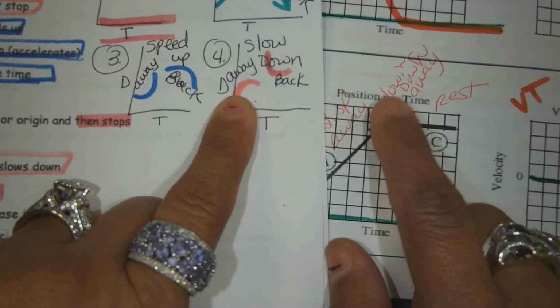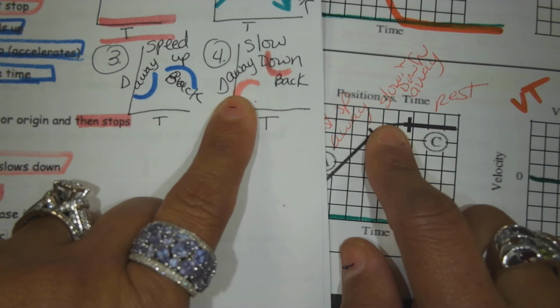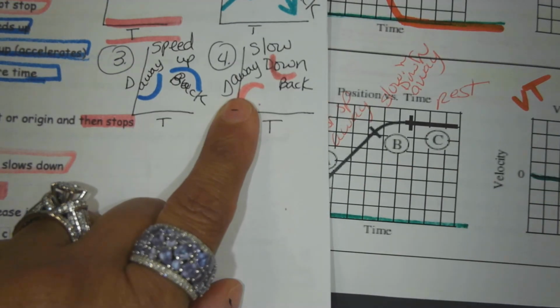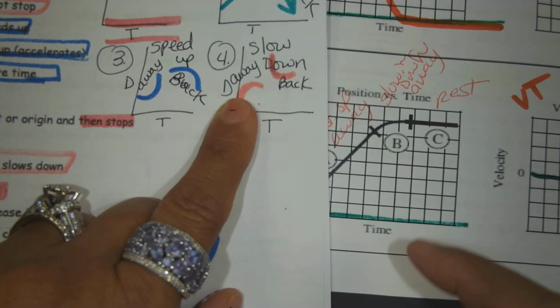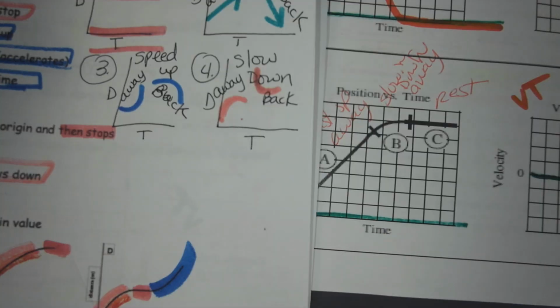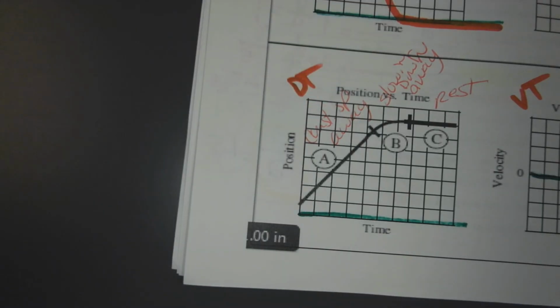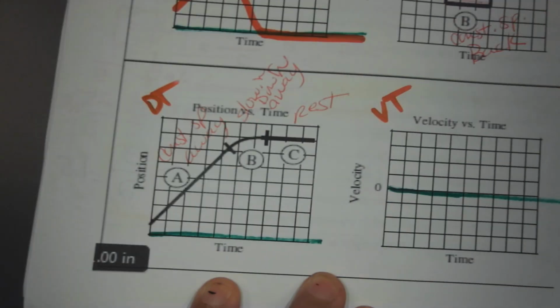Can I tell you that this one is not the one that's on the quiz? Okay. That's probably the second one. Oh, I don't know, but I know it's not this one. It doesn't have a curve. I'll tell you that. So let's go ahead and draw this out.